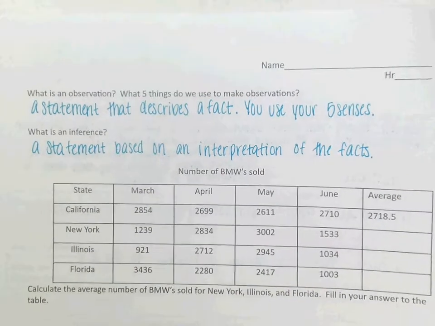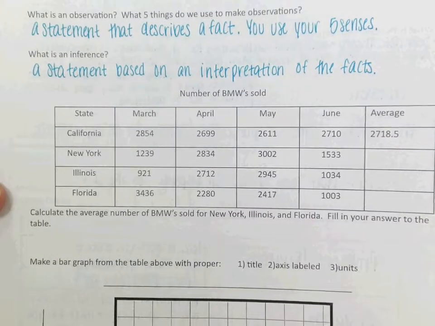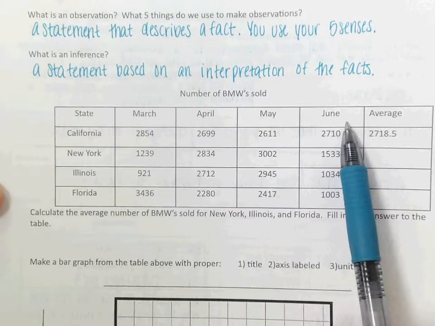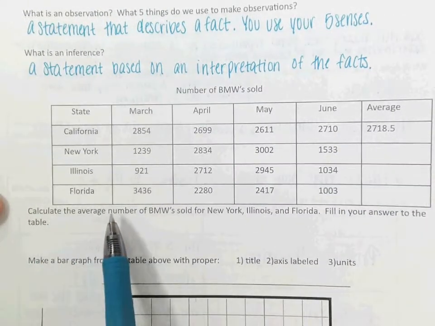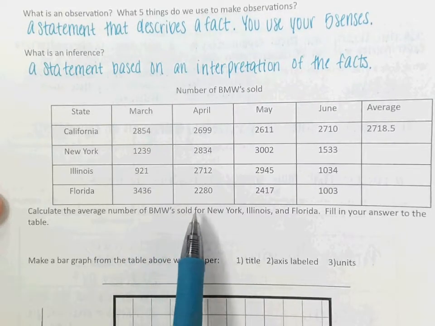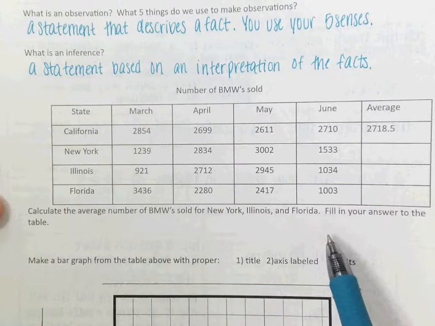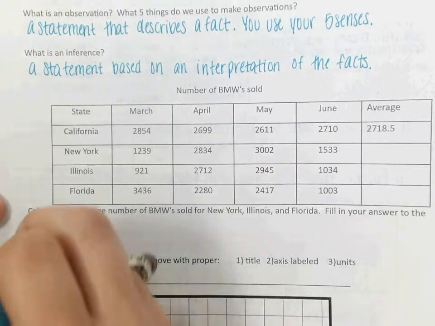Okay, next we're given this table which talks about the number of BMWs sold. We have different states and we have 4 different months out of the year. And our first question asks us to calculate the average number of BMWs sold for New York, Illinois, and Florida. They already did California for us. And we need to fill in our answer in the table. So let's start with New York.